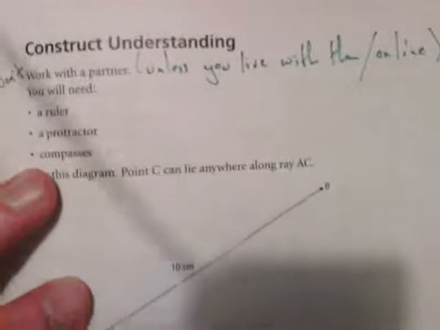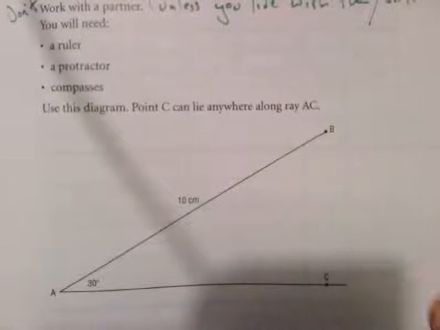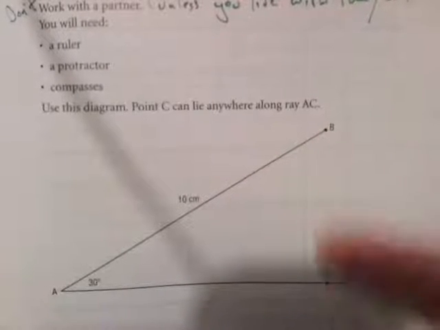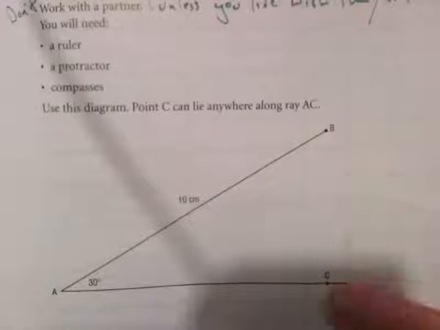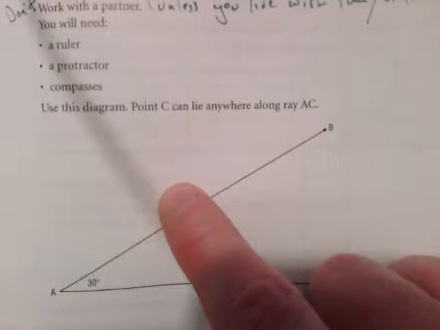Because using trig ratios, if this was 90 degrees, that's the shortest length this side could be, right? Because if it goes this way, it's going to be longer. If it goes this way, it's going to be longer. If this is a 90-degree triangle, this side has to be exactly 5 centimeters. Sine of 30 is opposite over hypotenuse. Sine of 30 is a half.